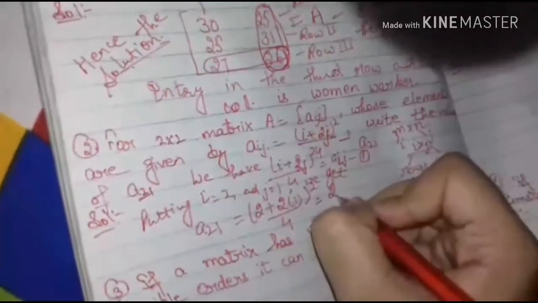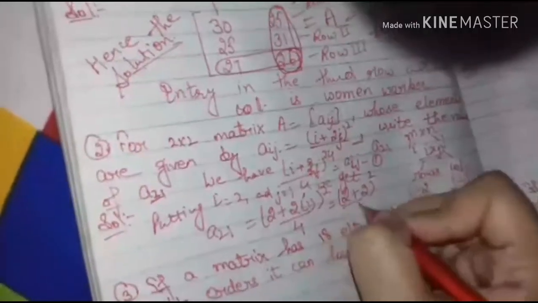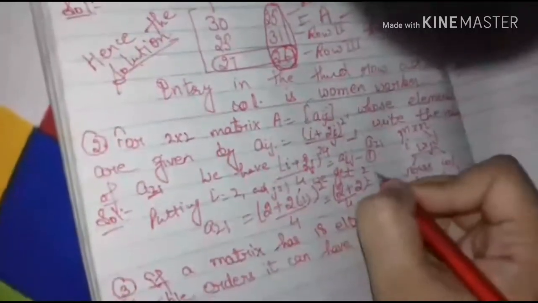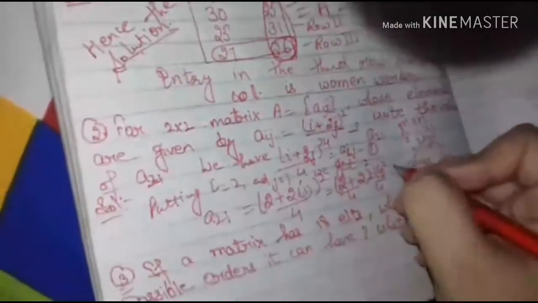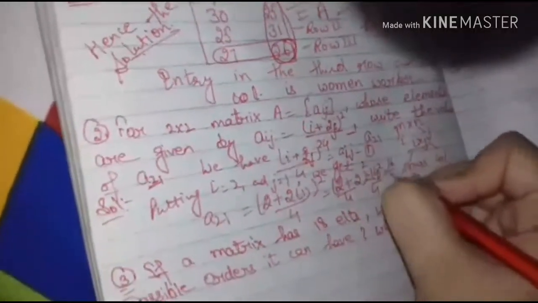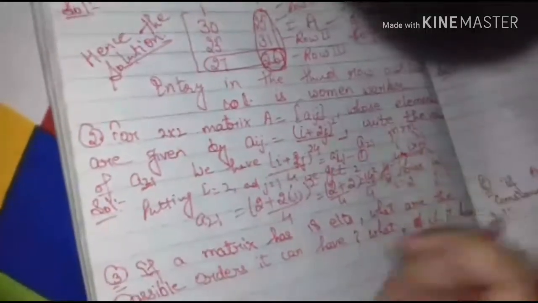This will be equal to (2 plus 2) the whole square over 4. 2 plus 2 is equal to 4. 4 the whole square over 4. And this will be 16 over 4 and equal to 4 Ans.